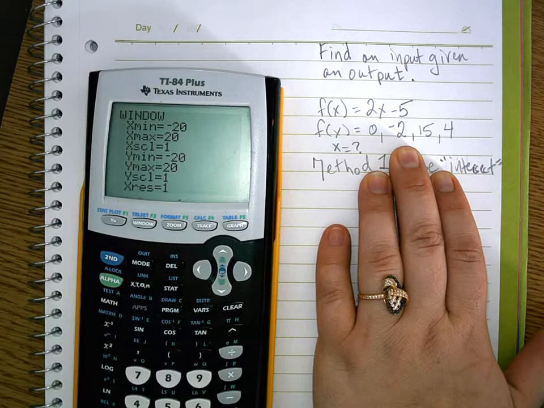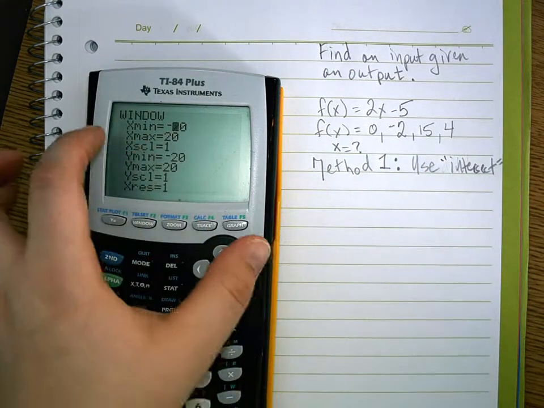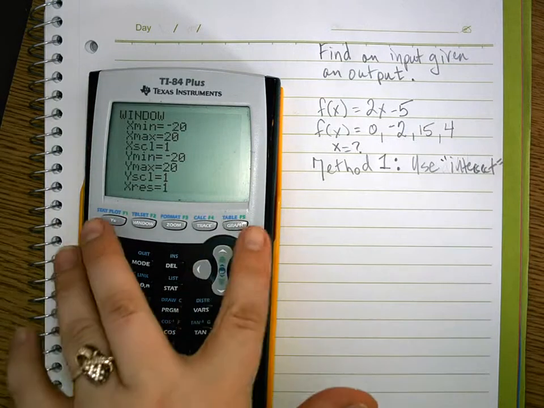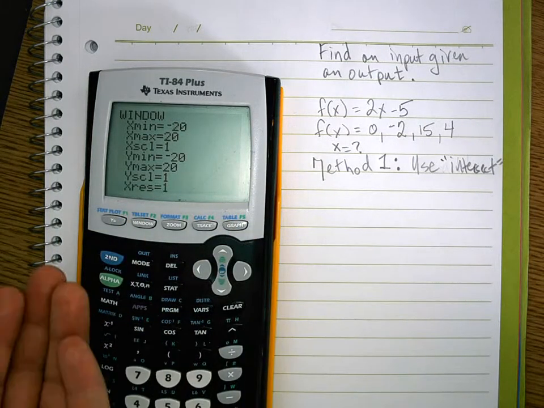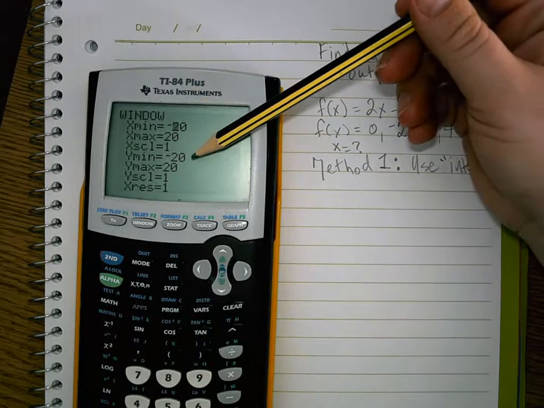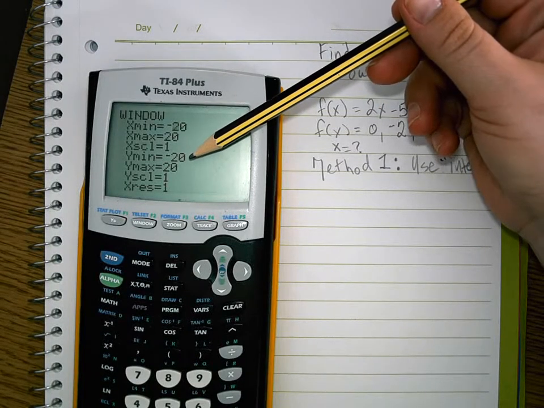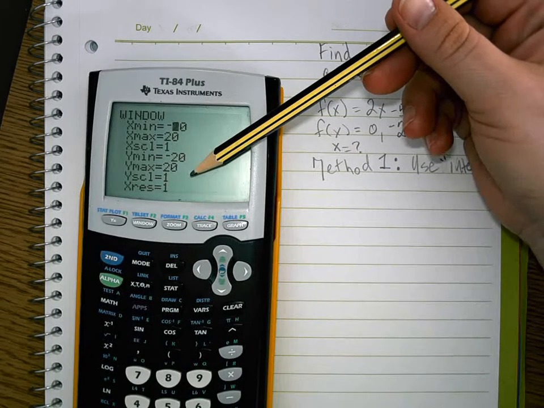For example, here I have my window set to -20, 20 for the x min, so that means that my inputs can't be less than -20 and can't be greater than 20, and my y min, my output values, cannot be less than -20 or greater than 20.